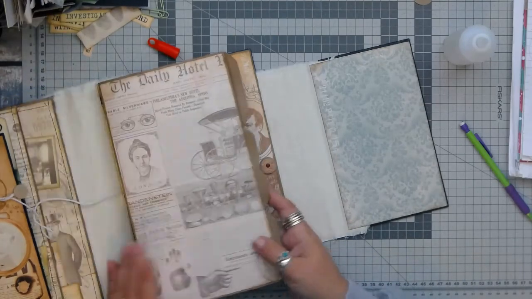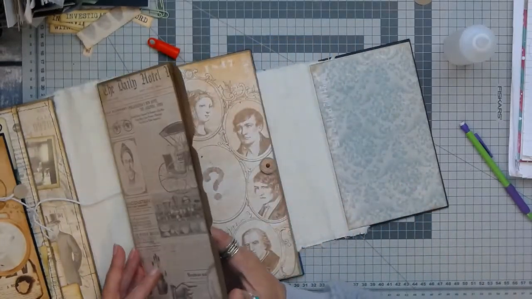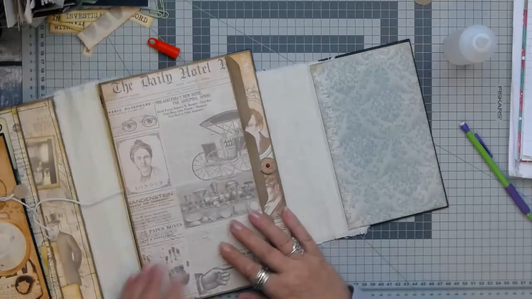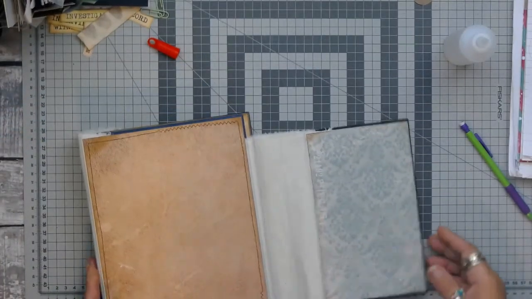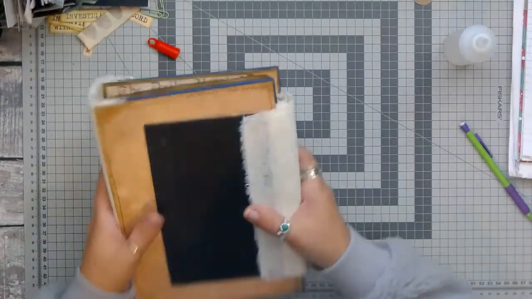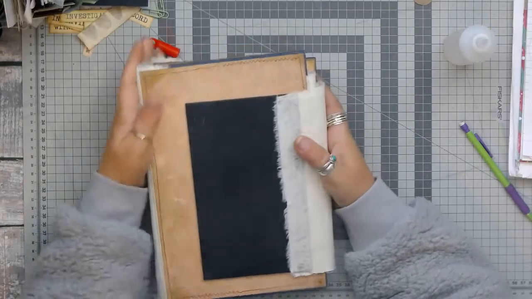Then there's that, and obviously those, which I think will be enough. I think if I try and fill this, I'm not going to get much in it. And then that's fattening up quite nicely now. Feels great. I love the size of it.